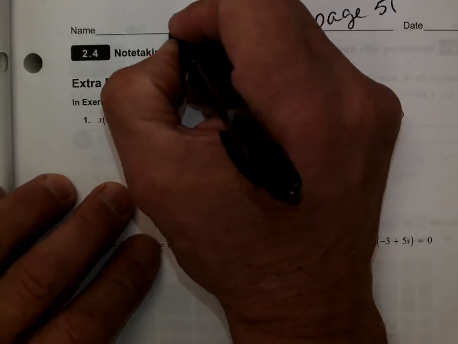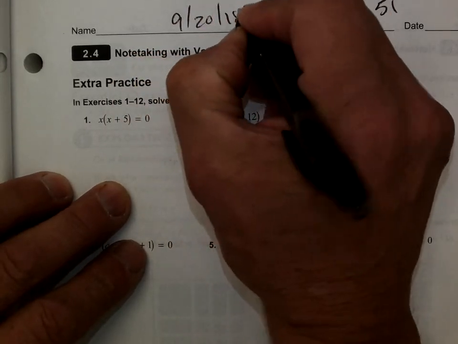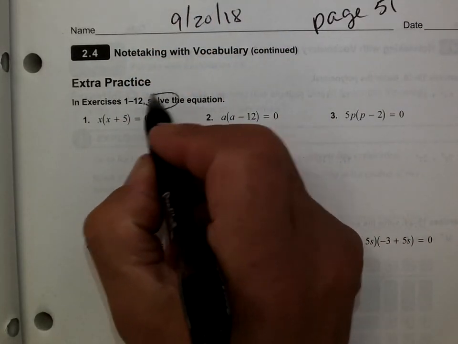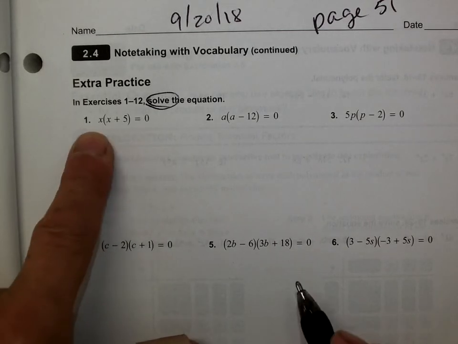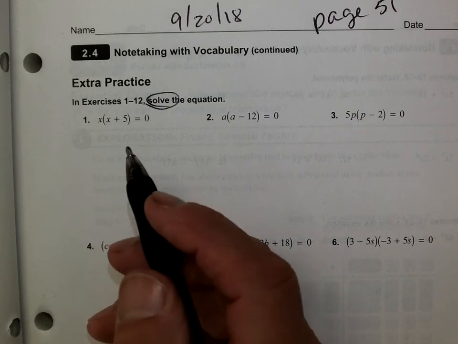Today's date 9/20/18. Okay, so what you notice in today's lesson, it says solve. Now these are really easy. Honest, super easy. Okay. What we have is really two different x's, so we're going to have two different answers.